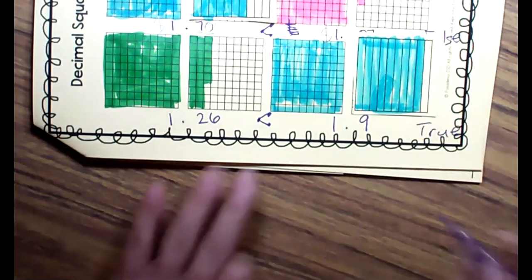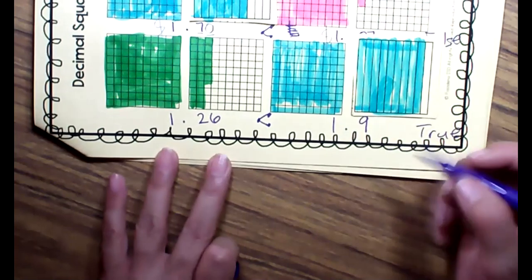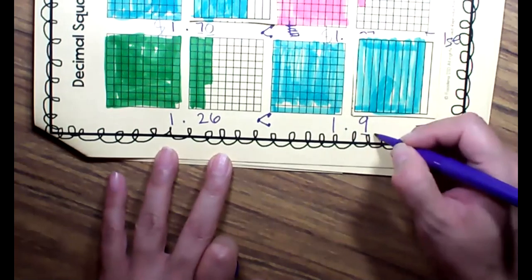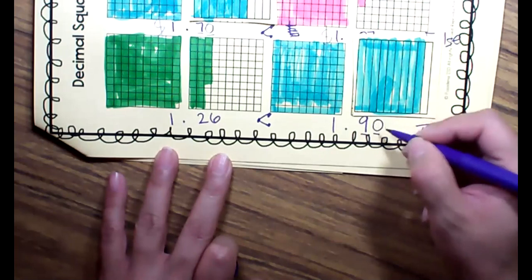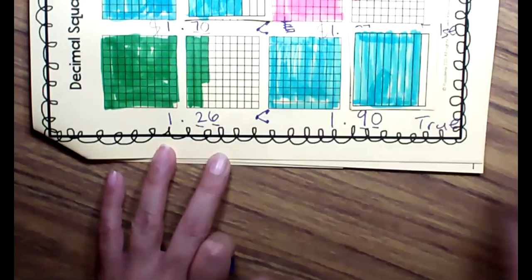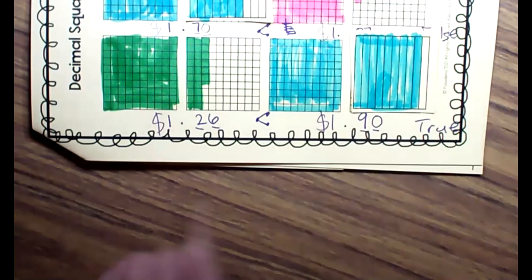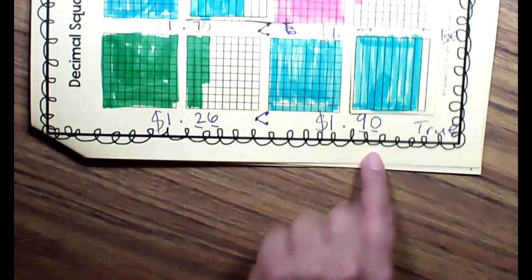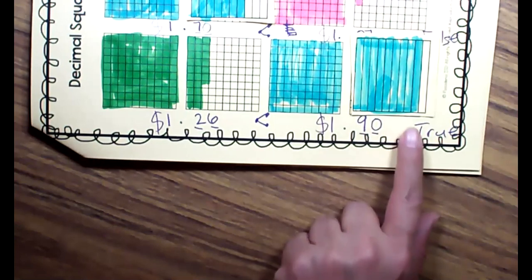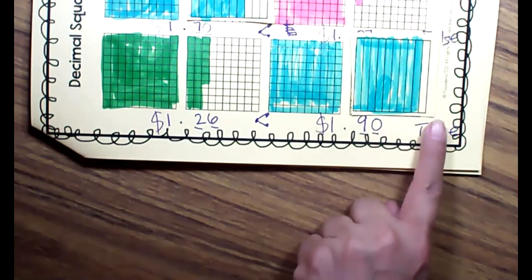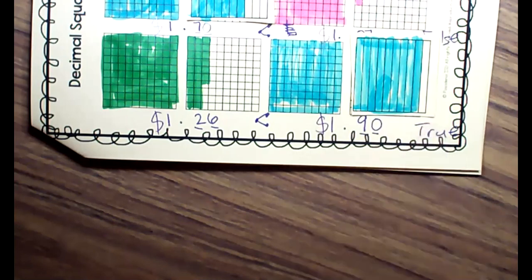If you think of this in terms of place value, you would say these are the tenths. I want to add a 0 in my hundredths. I have tenths and hundredths here. And if you were to put a dollar sign, what would you say? Is $1.26 less than $1.90? Yes, it is, because the $1.90 only needs a dime to get to $2. And that is how I would justify my answer for this one.